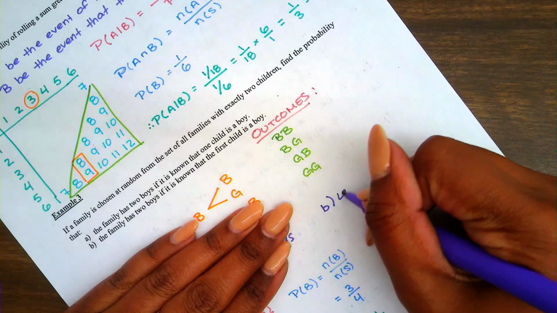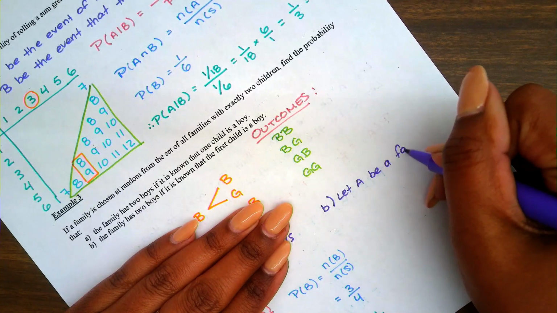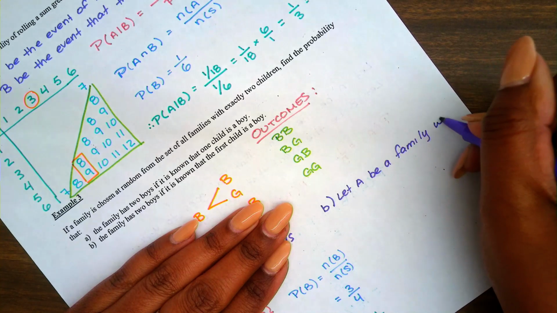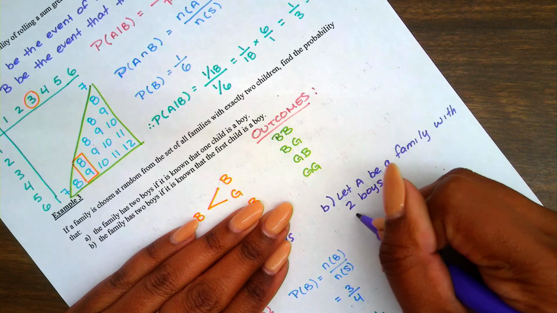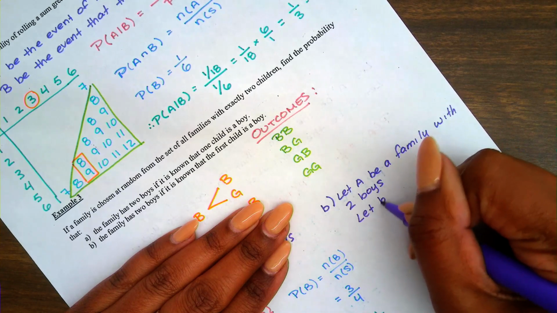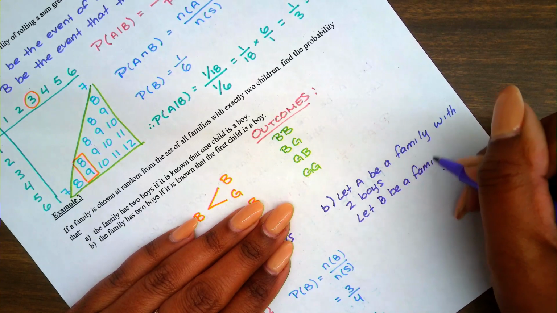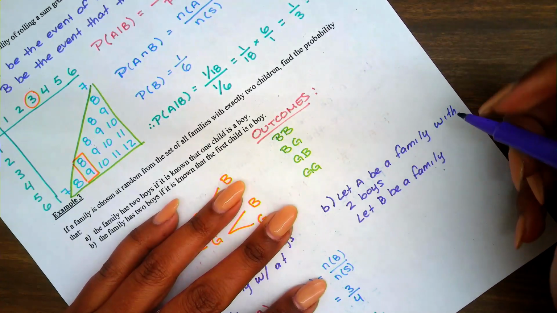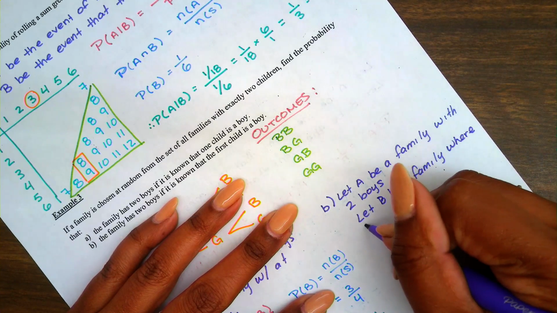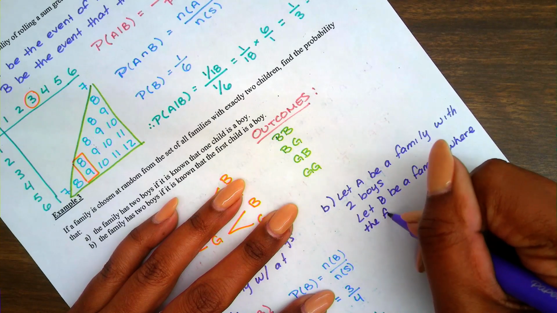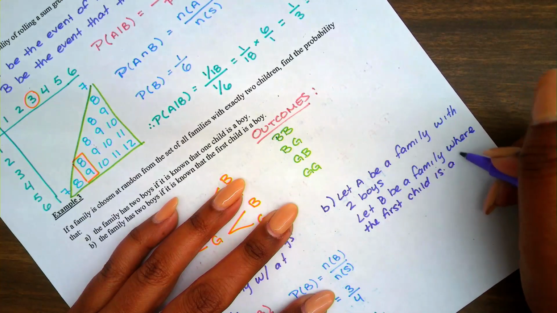Okay, so let A be a family with 2 boys, and let B be a family where the first child is a boy.